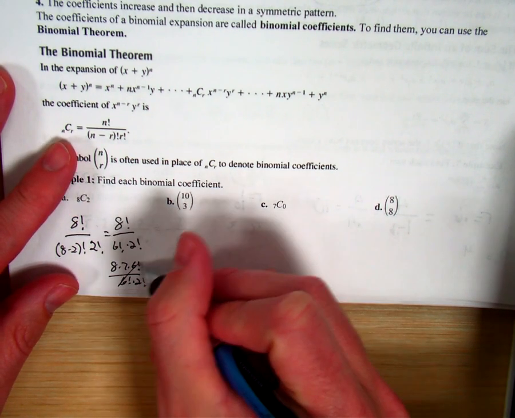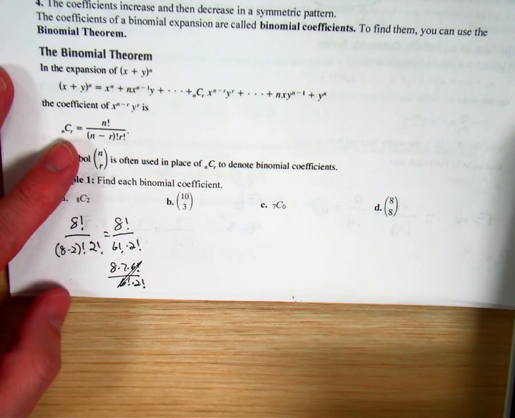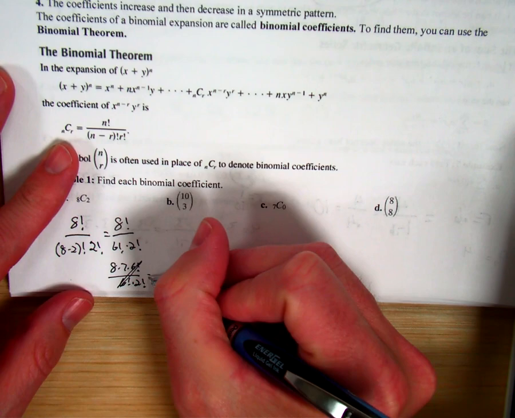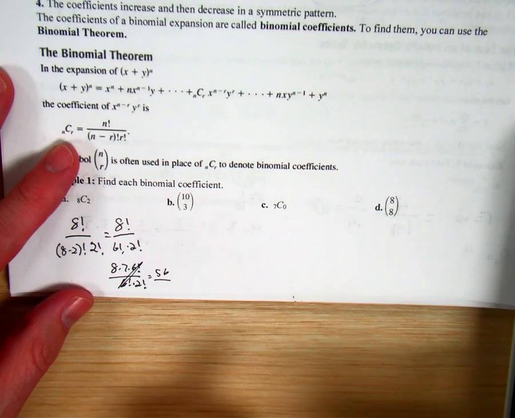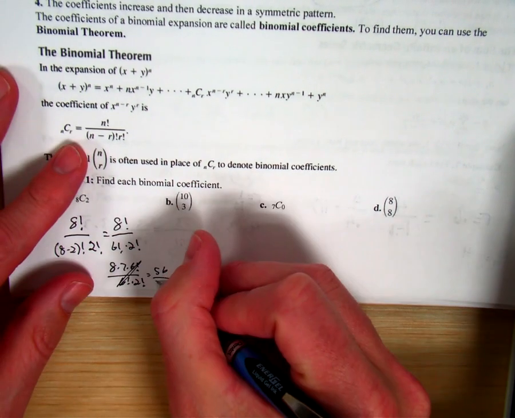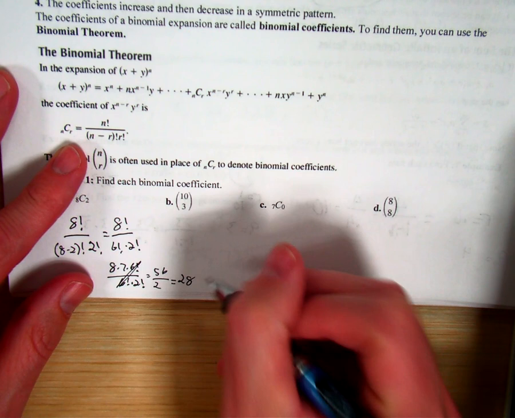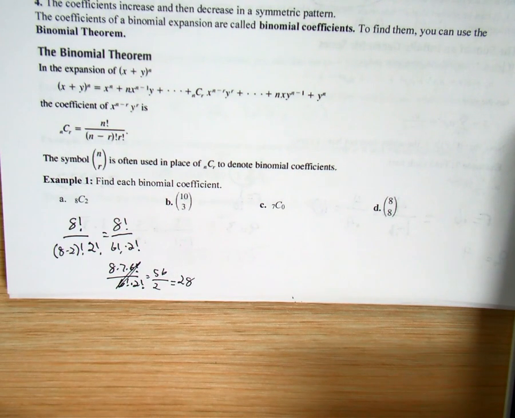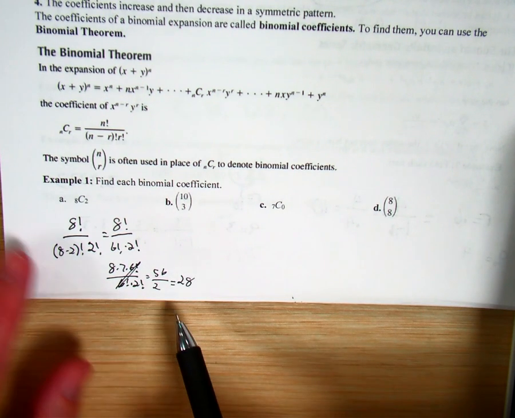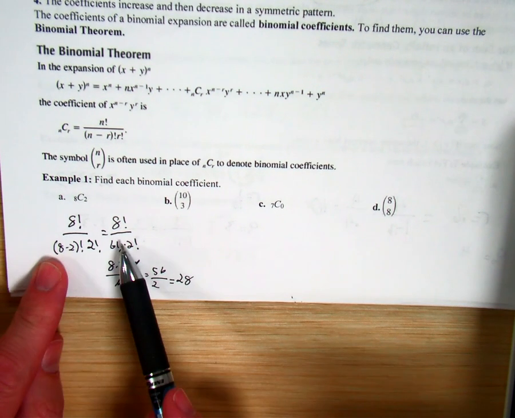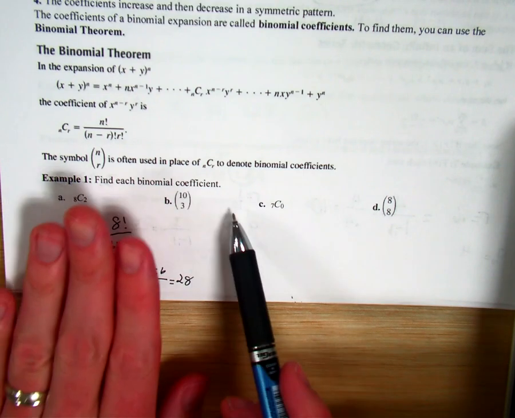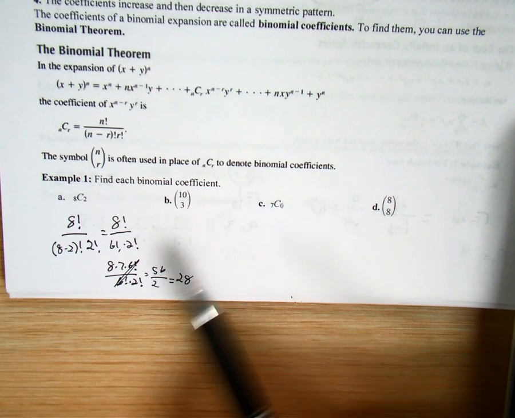Running out of space. So the 6 factorials will cancel out. 8 times 7 is 56. 2 factorial, 2 times 1 is 2. And we'll finish with 28. You could probably do this step mentally and not have to write it down, but let's have you push pause and try B.